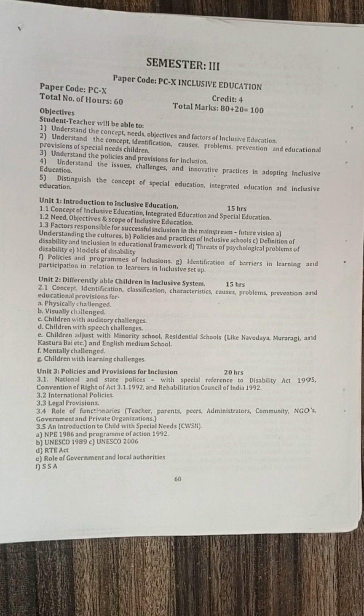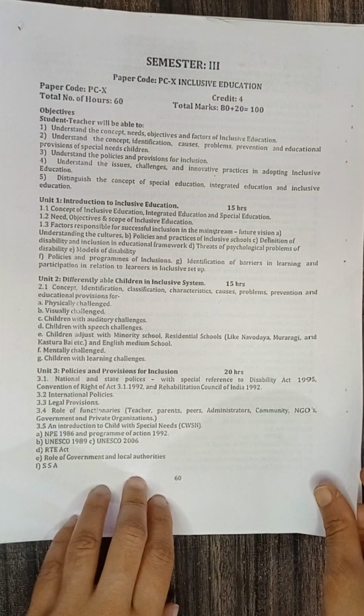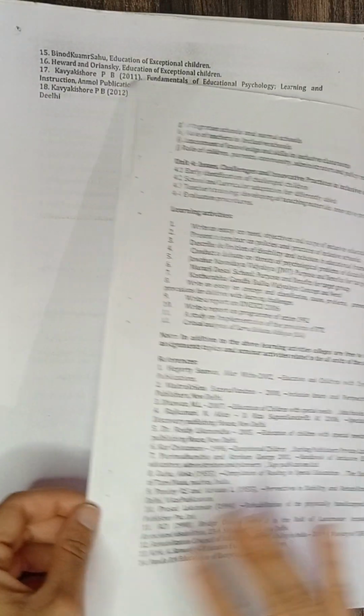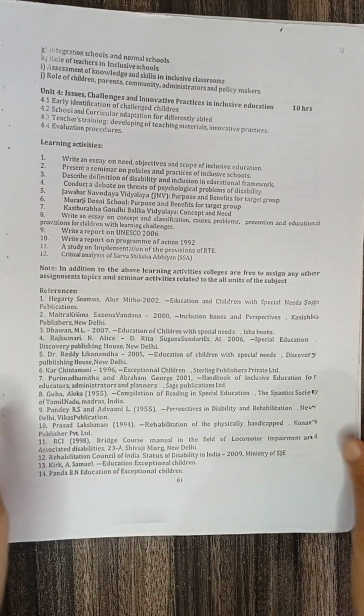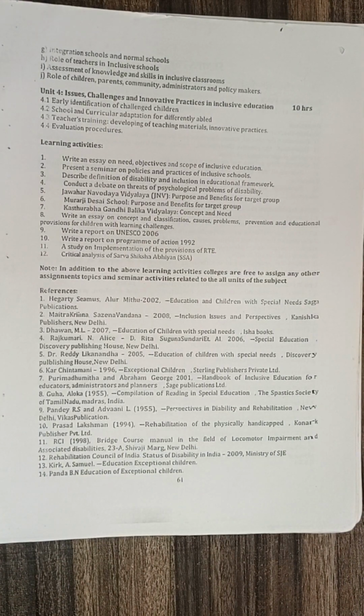3.5 An Introduction to Children with Special Needs, CWSN. A. NEP 1986 and Program of Action 1992. B. UNESCO 1989. C. UNESCO 2006. D. RTE Act. E. Role of government and local authorities. F. SSA. So next we are going to see G. Integration schools and normal schools.